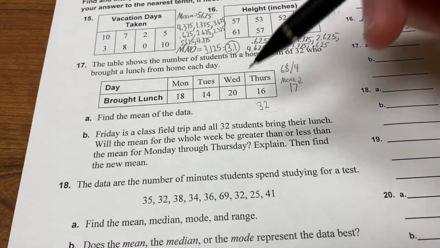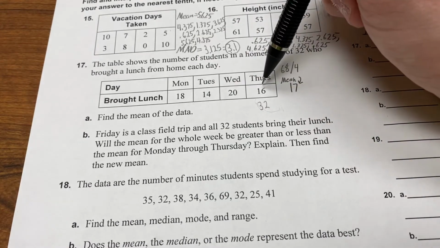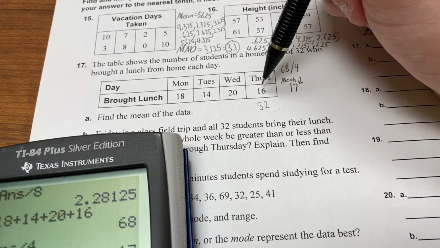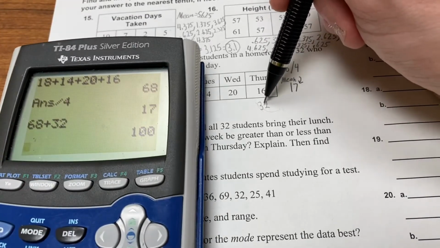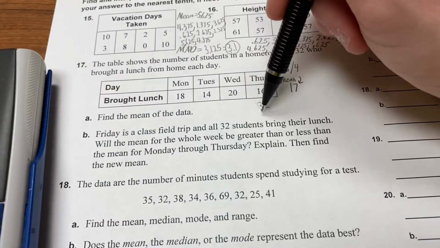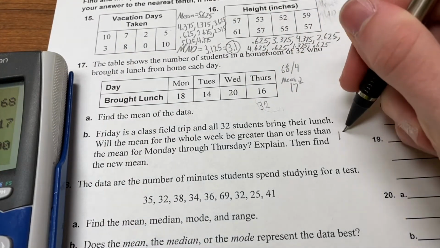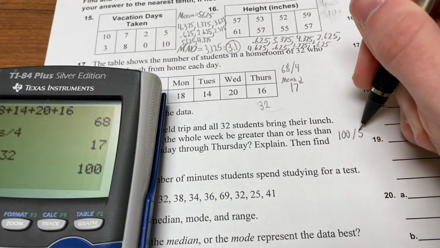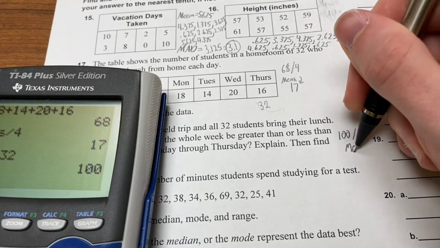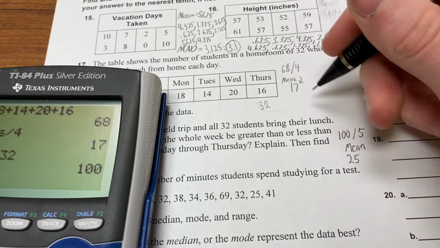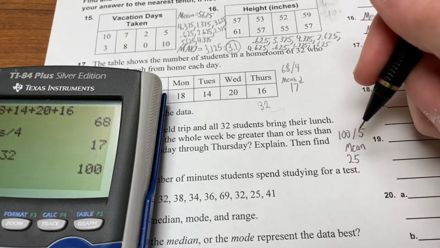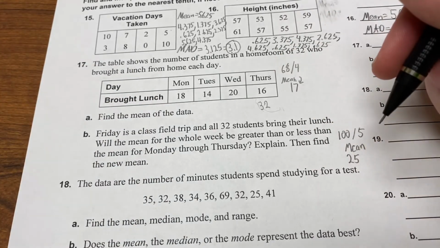So now we have to find the new mean. We know that these 4 equal 68. 68 plus 32 equals 100. So this gives us 100, adding all of these 5 together. Since we have a new data point, we divide by 5. Our new mean is going to be 25. See how much it increased? It increased by almost 10 when 32 came around.